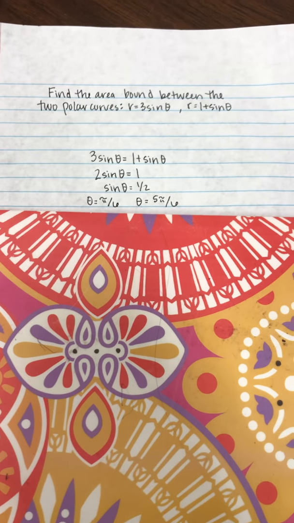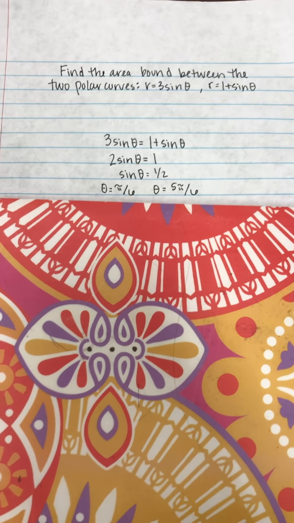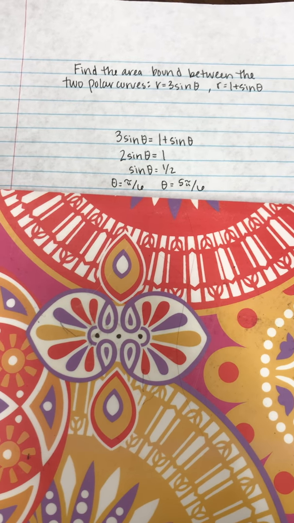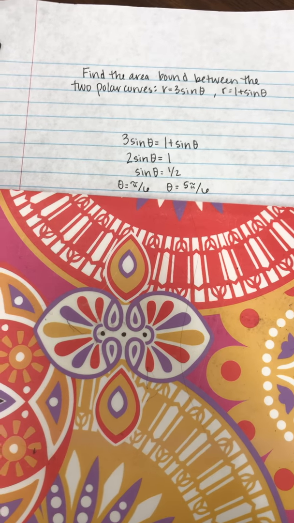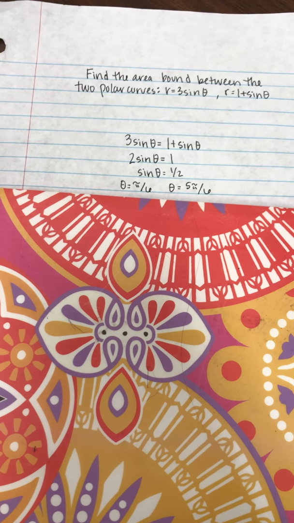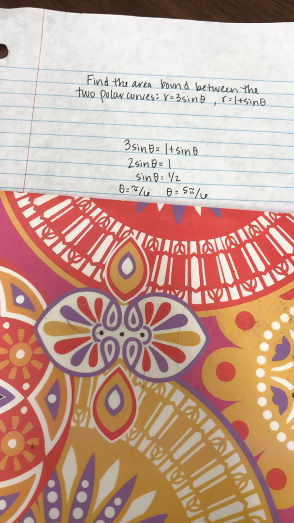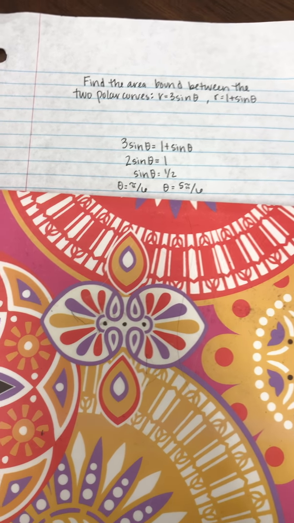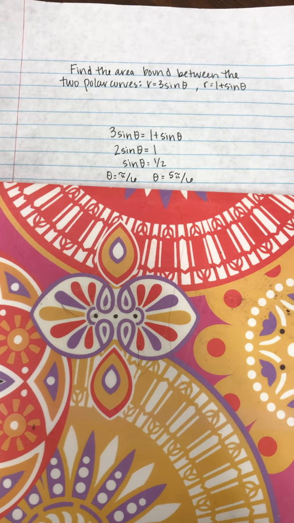3 sine of theta equals 1 plus sine of theta. So we're going to subtract sine of theta on both sides, and we get 2 sine of theta equals 1. And divide by 2 on both sides, sine of theta equals 1/2. And sine of theta equals 1/2 at theta equals pi over 6, and theta equals 5 pi over 6.